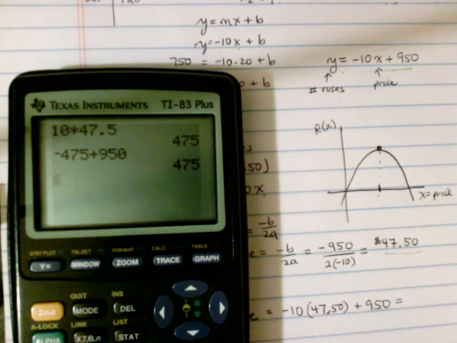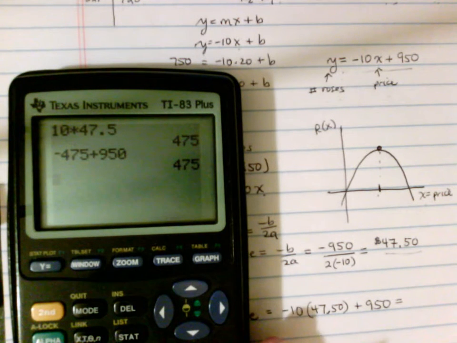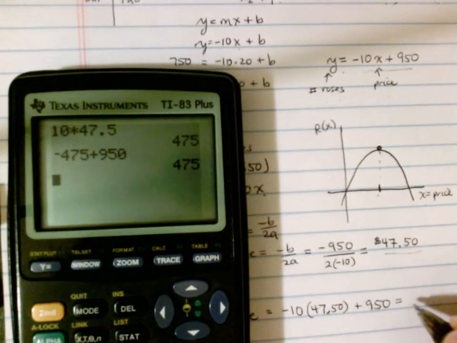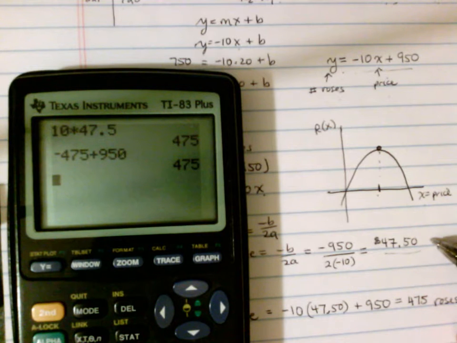That doesn't seem right, does it? $475 per rose. I think, no, that's not what that means. What does it mean? It's the number of roses. That's right. Okay, I got myself confused there for a minute. We already figured out the price. The price per rose is $47.50.